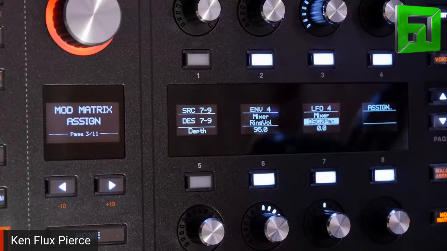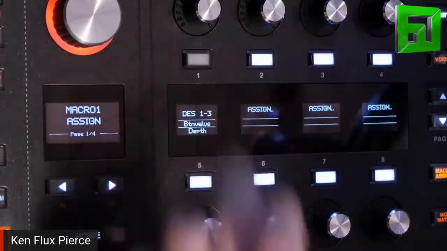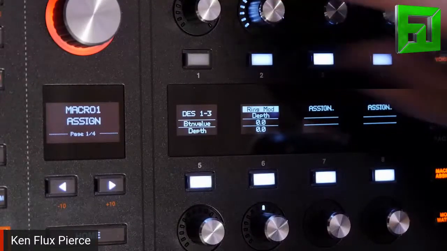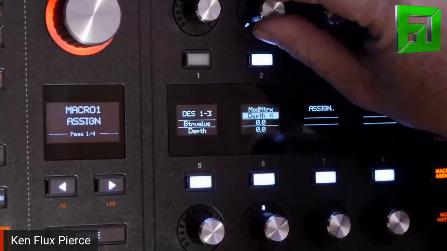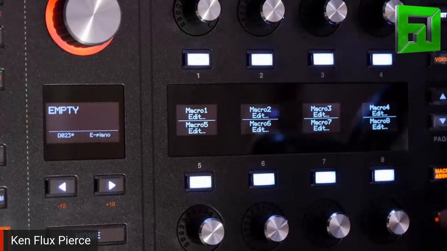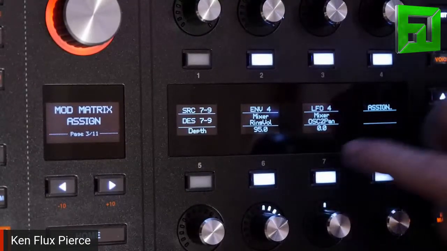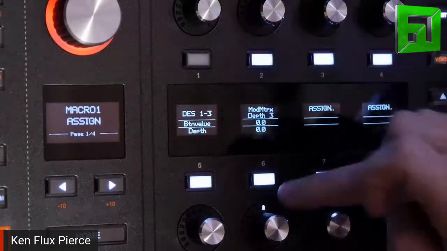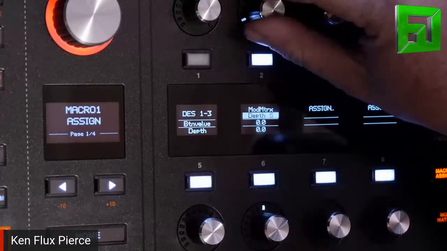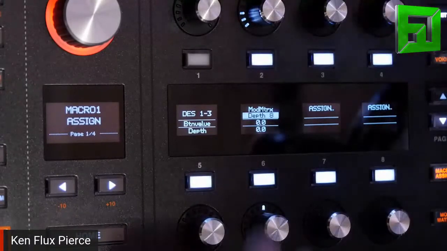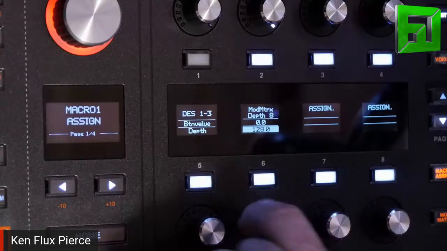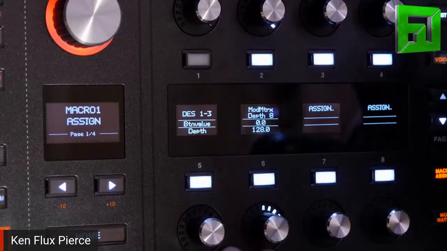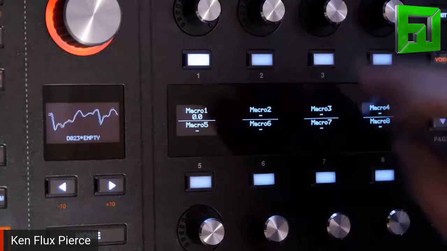All right. Now we'll go to our macro 1. Assign that. That's going to go to mod matrix depth 3, I believe we were, right? Mod matrix. No, oh shoot, I'm already up to 8. So that's where we want to be. So depth will be number 8, and that's that 8th slot in my mod matrix. And then this is going to be a full amount here. And hit exit. So we can do this real quick.